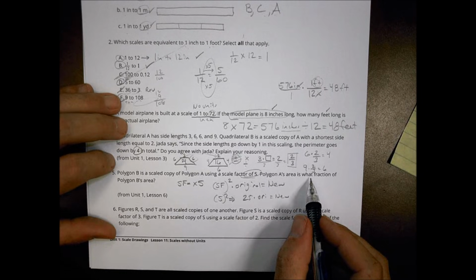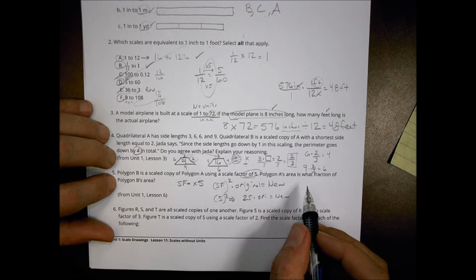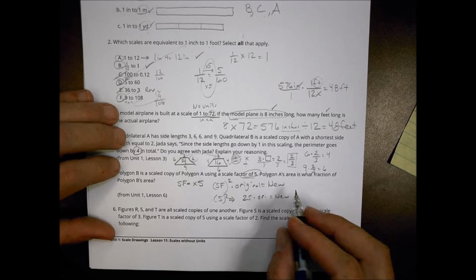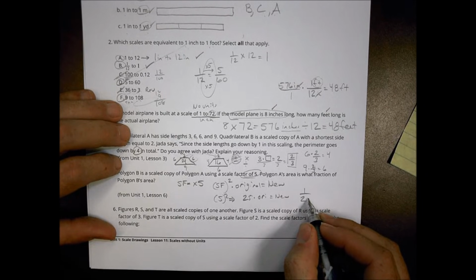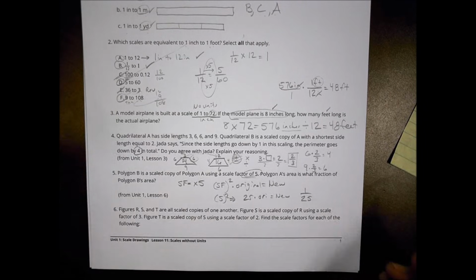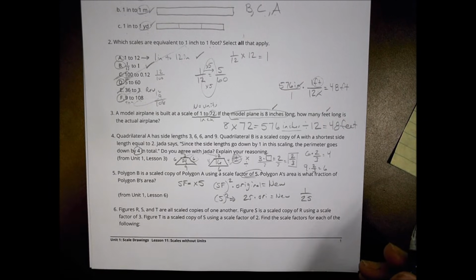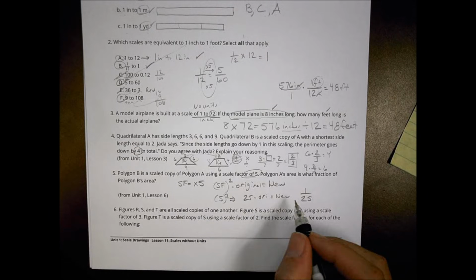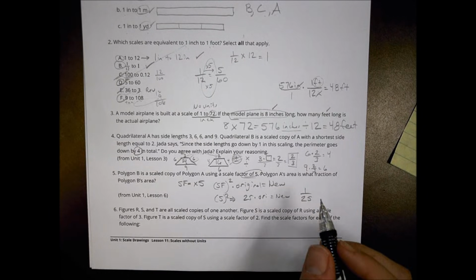So what fraction of polygon B is going to be that one? We would say it's going to be 1/25 of what we started with, okay? Because we're reducing it down, it's going to be 1/25 in size. So we take 25 and we just flip it on over, and we have the inverse there for 1/25.